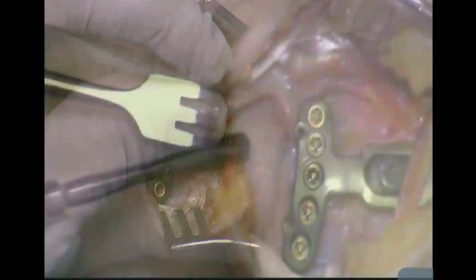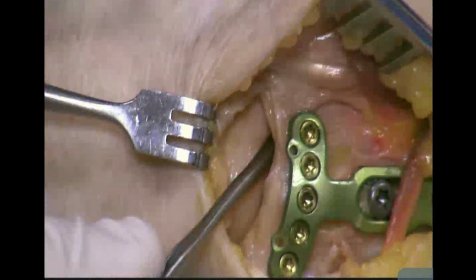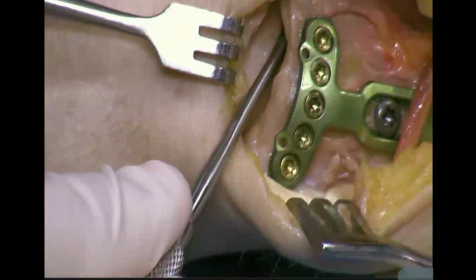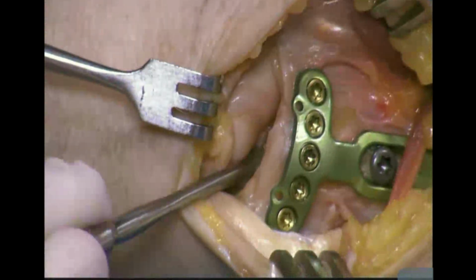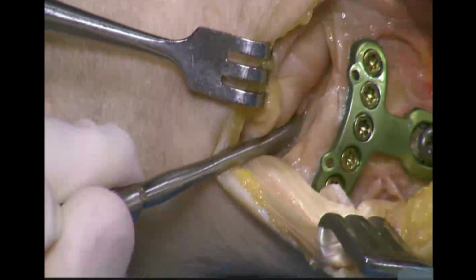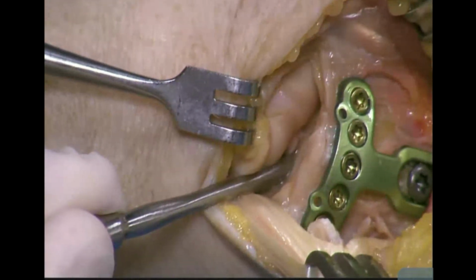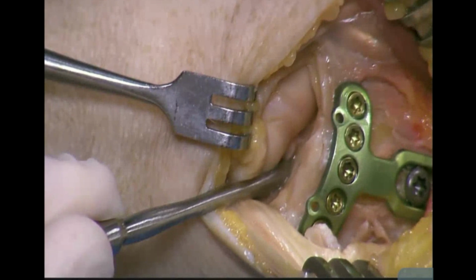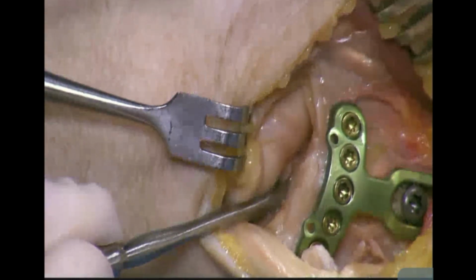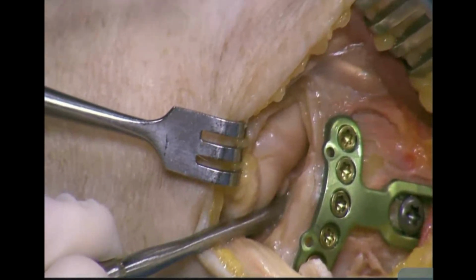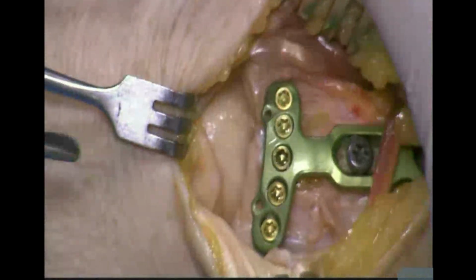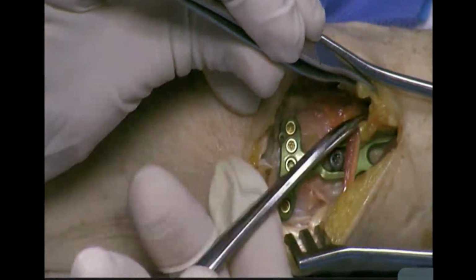All right. So after our fixation, I'm going to directly inspect this joint. And here I've got no screw penetration. I know I've got a good reduction. I can see it both directly, and then we'll confirm this on C-arm as well. But I know that inspecting it directly is more accurate. Now that we're happy, we're going to go to closure.